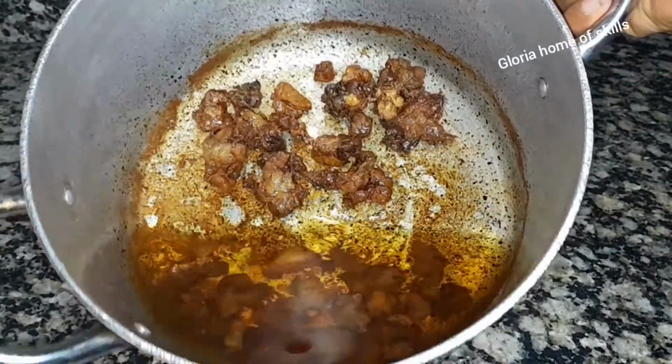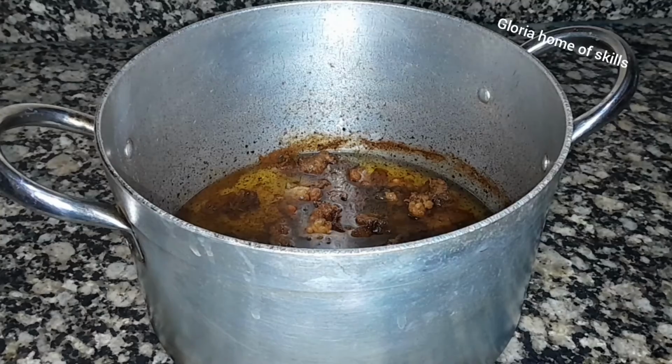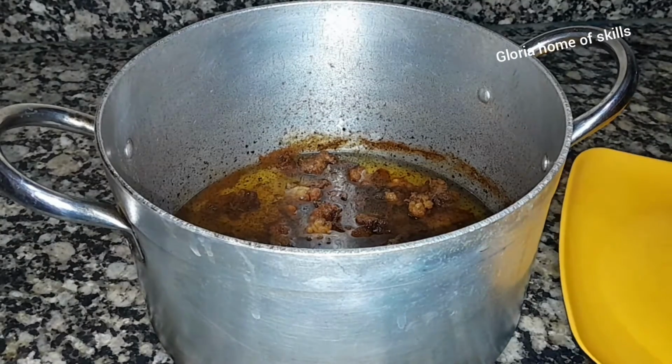As you can see, our tallow is done, so I'm going to take all these things out and sieve it.